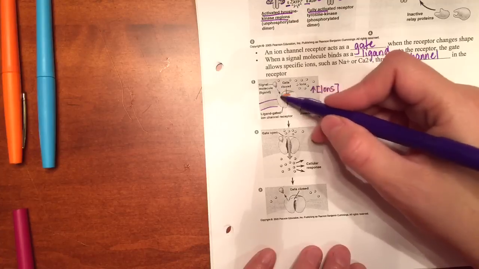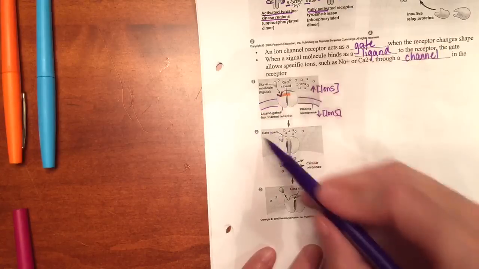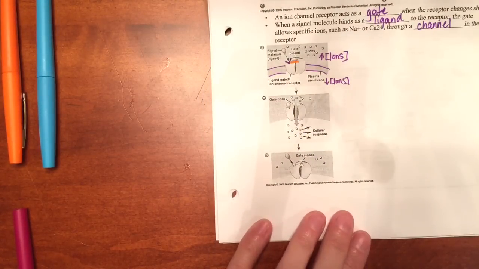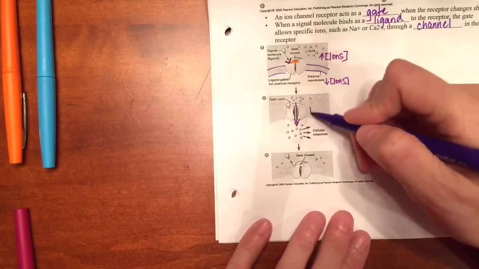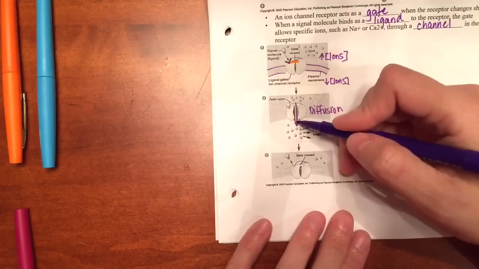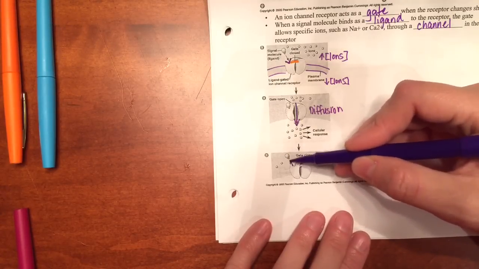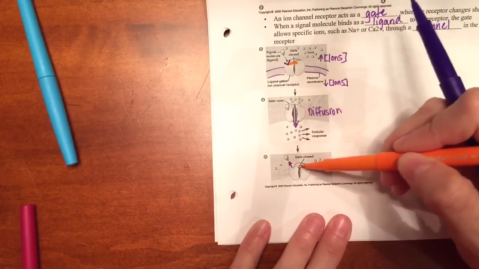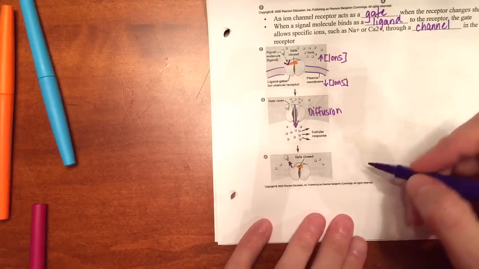So the signal molecule binds into the spot that it fits into the receptor, and when it binds, if you notice here, what happens? That gate now is open, and so now these ions can diffuse in, this is diffusion, from high to low concentration into the cell. And then when the signal molecule detaches, notice that the gate closes again. And so the gate only opens and closes in response to a signal molecule.